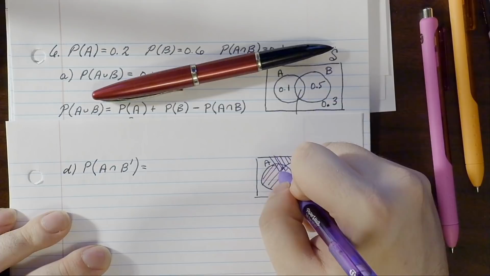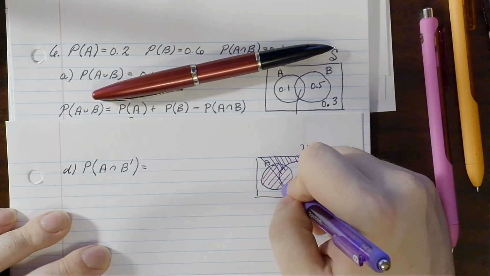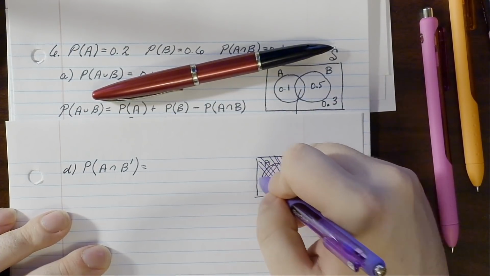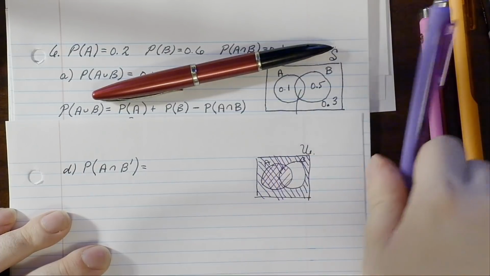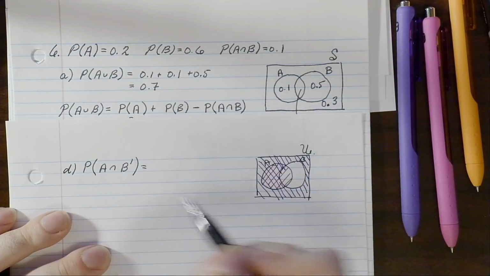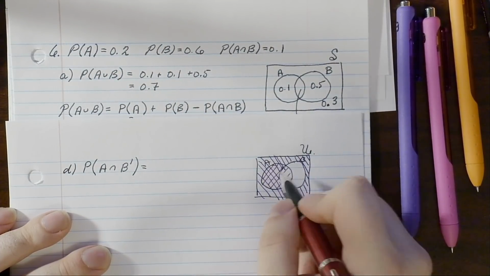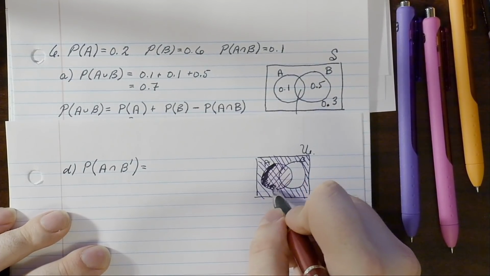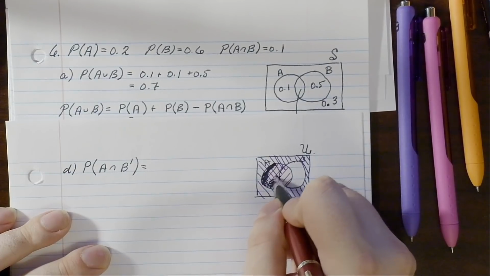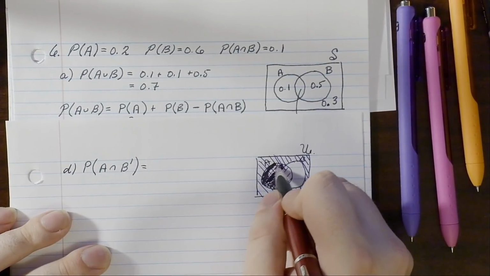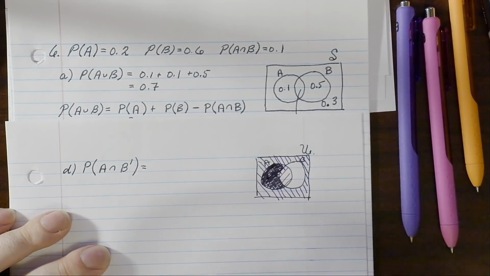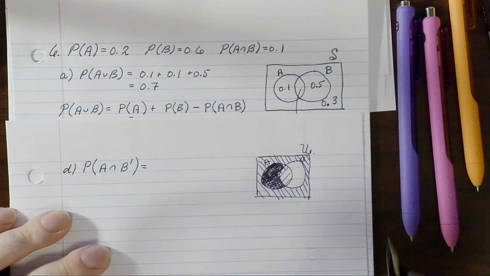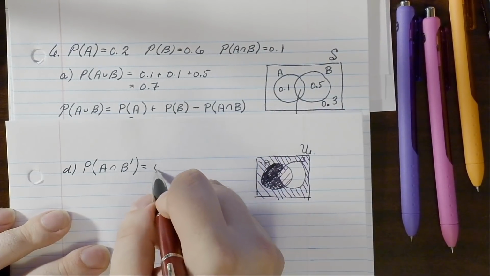Gotta be careful. Everything outside of B. So this is the intersection, where it's crosshatched, right in here. This moon-shaped piece is what I want. Reading off the Venn diagram, it's just 0.1.